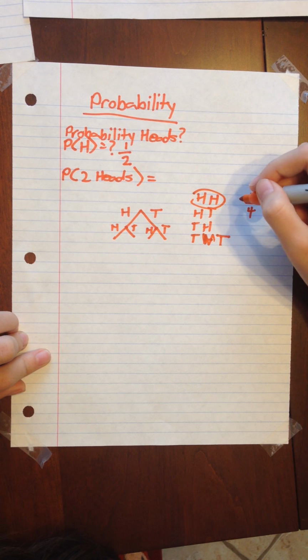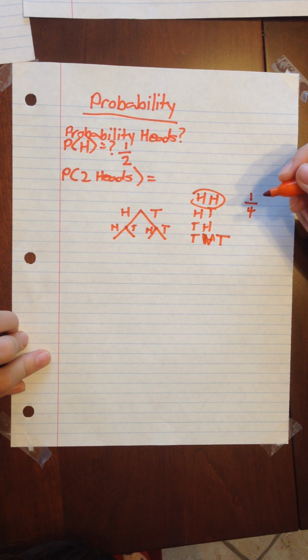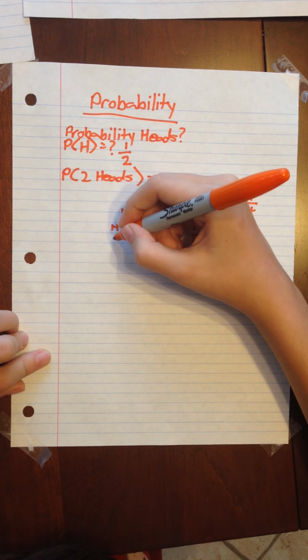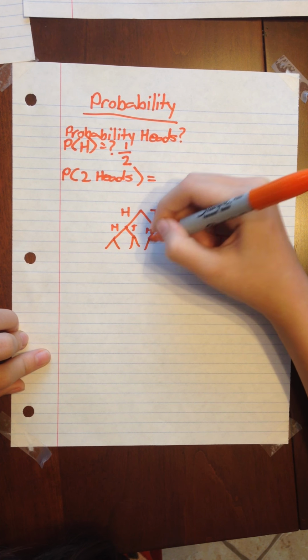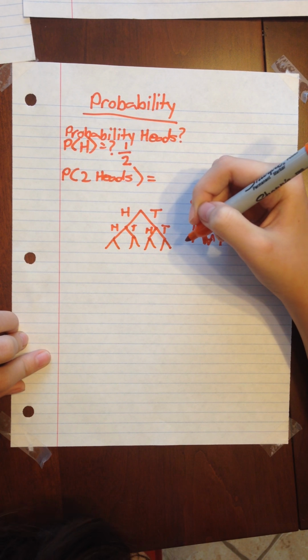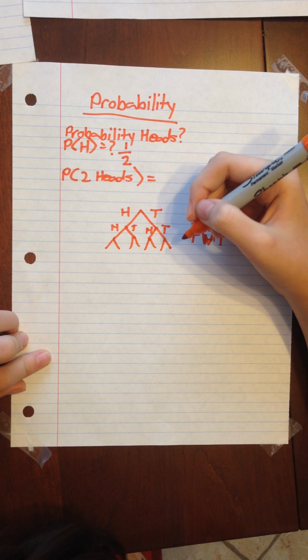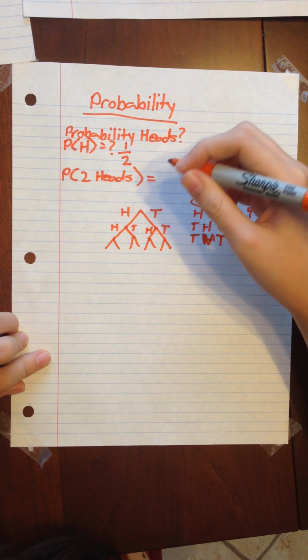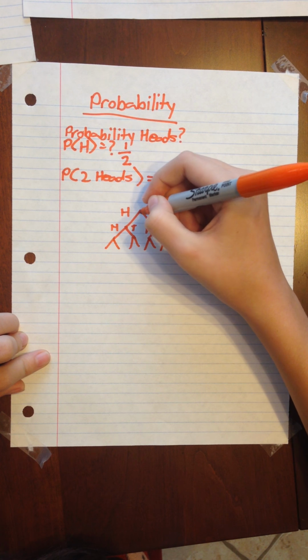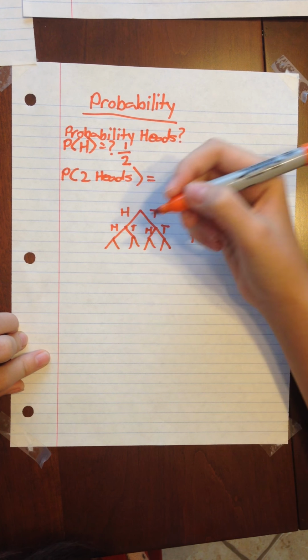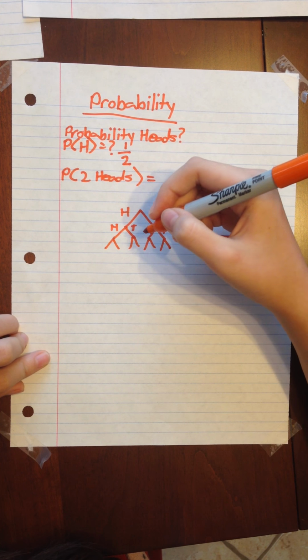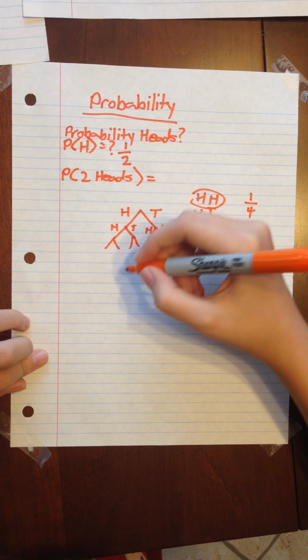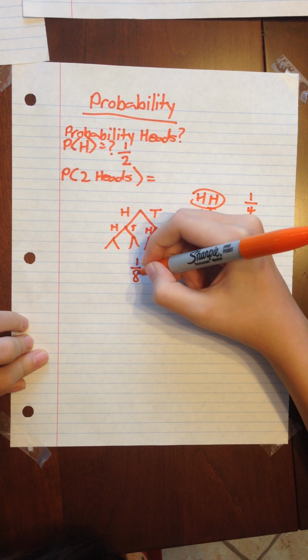We could even calculate the probability that I will flip 3 heads in a row, just by extending the branches of the tree. Okay, so we get 8 possible combinations, and only one of those is 3 heads in a row. Heads, heads, heads. Therefore, the probability that I will flip 3 heads in a row is 1/8.